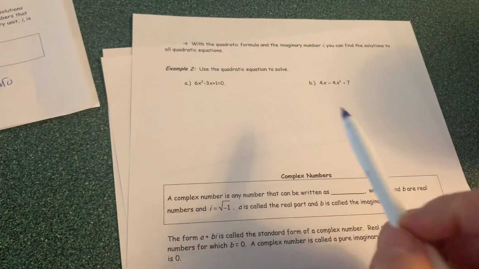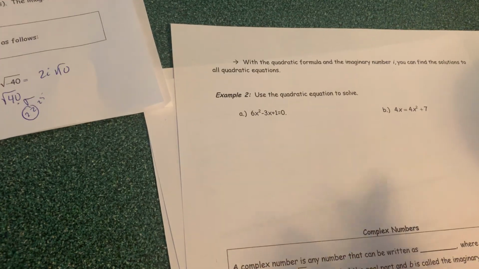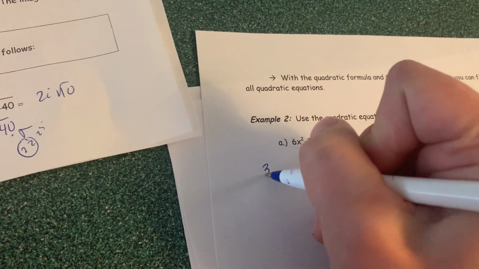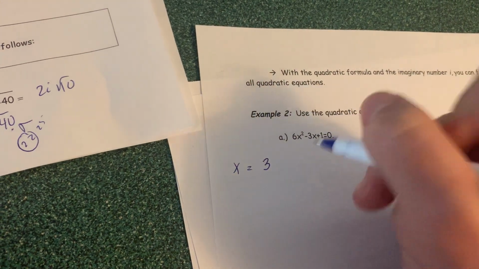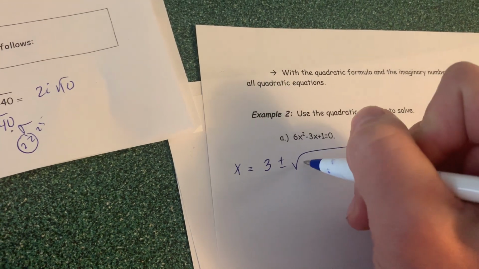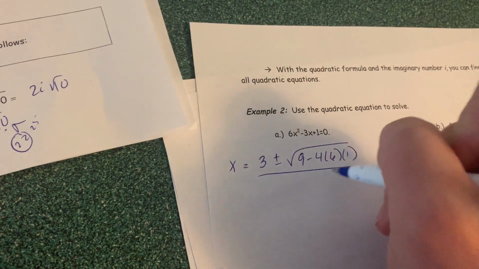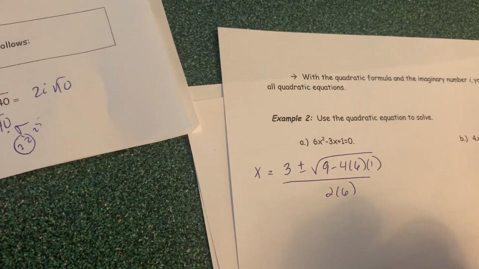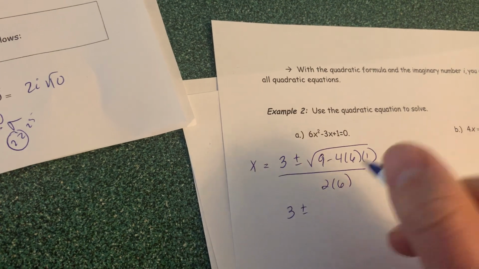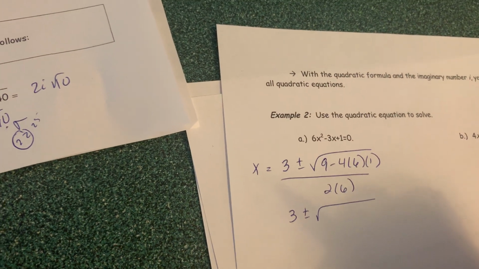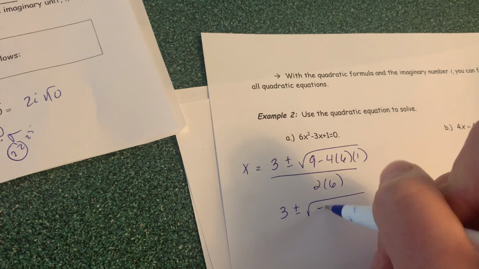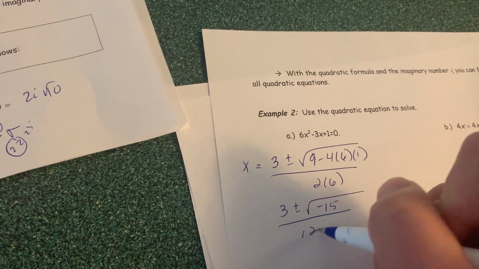So you could go again and try this. Let's see. Opposite of b plus or minus the square root of b squared minus 4ac all over 2a. So it's going to be -3 plus or minus, well, what's -24 plus 9? That's going to be -15 all over 12.